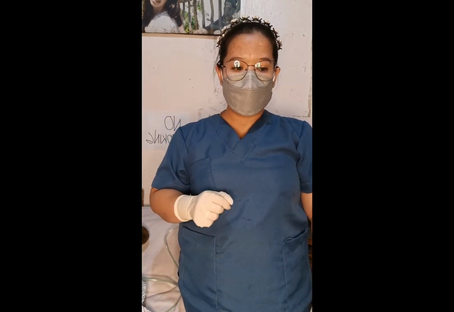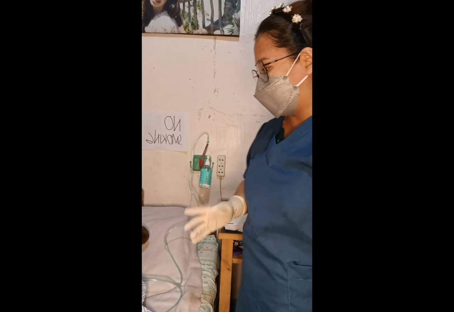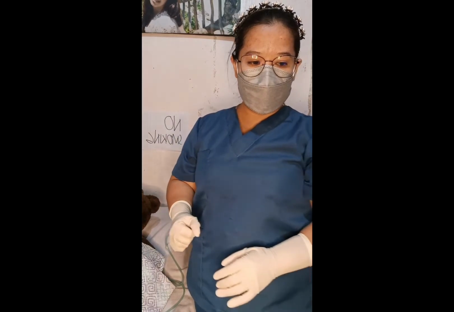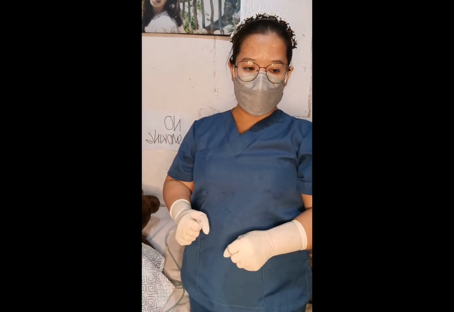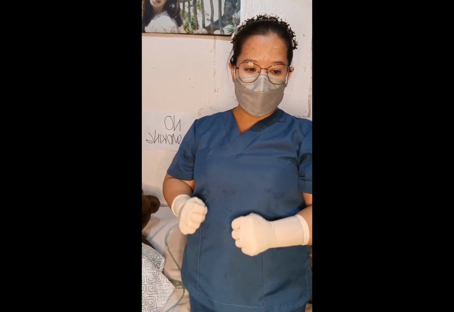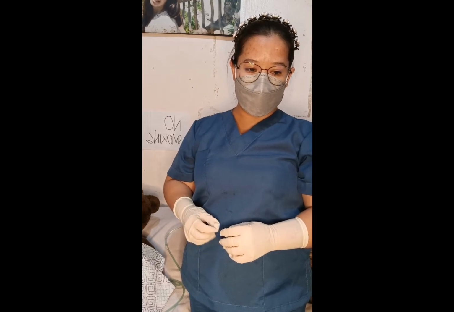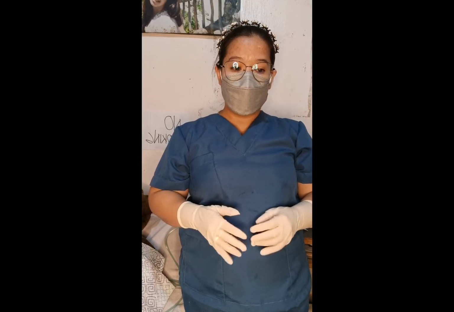We need to assist our client to semi or high Fowler position if tolerated. This position facilitates optimal lung expansion. So we will help our client, and then we will insert the flow meter into the wall. Oxygen in high concentration can be drying to the mucosa.